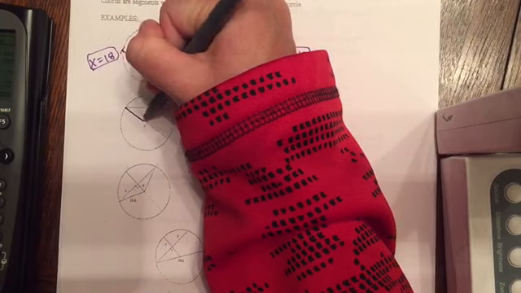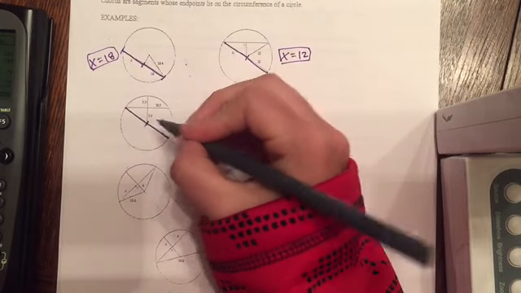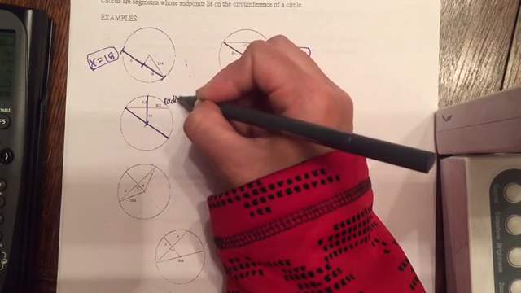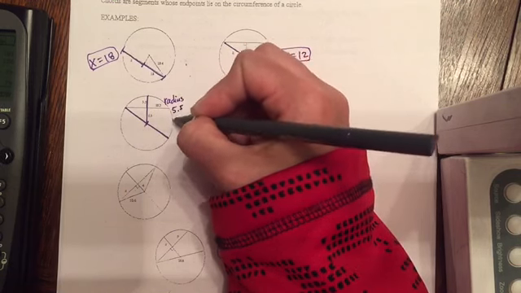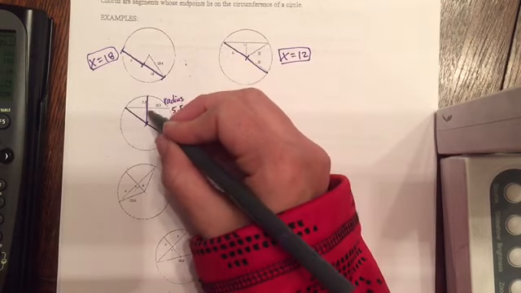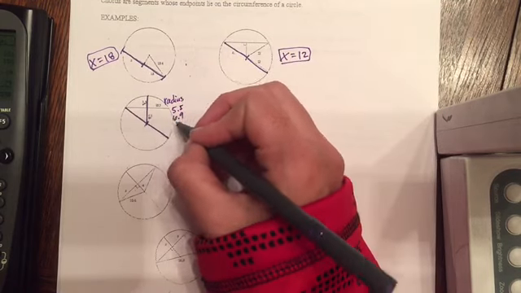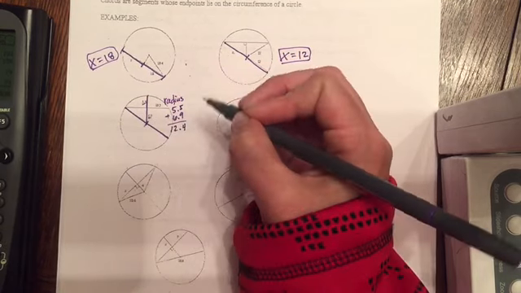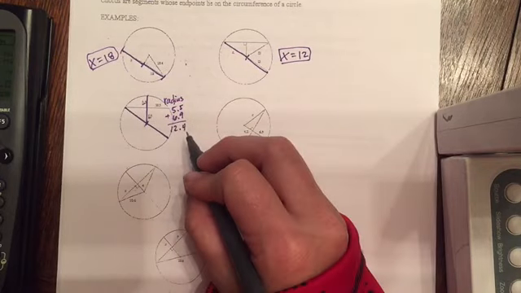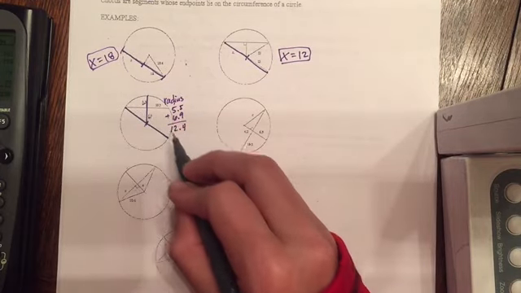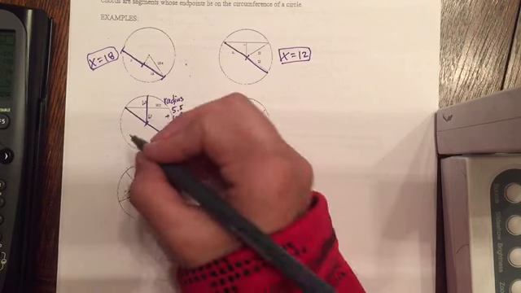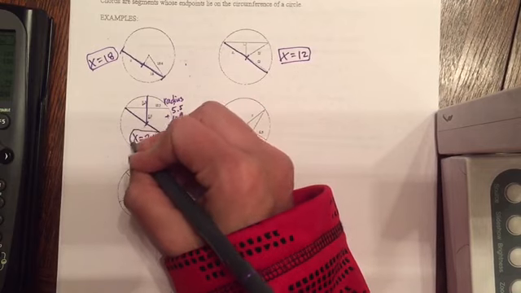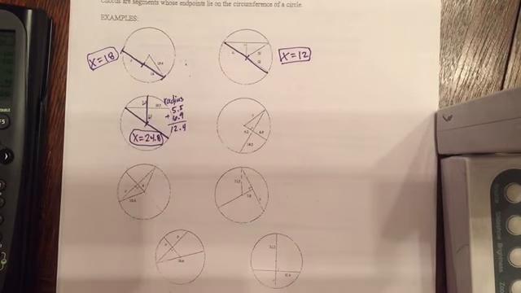I need to find the diameter, which is equal to 2 radiuses. So I need a radius. If I know the radius is 5.5 and 6.9 together, because that's this piece and that piece, I'm going to add it up. I get 12.4 for the radius. But because x is the full distance across, it's 2 radiuses. So x would equal 24.8 because I have to have 2 of the 12.4s.